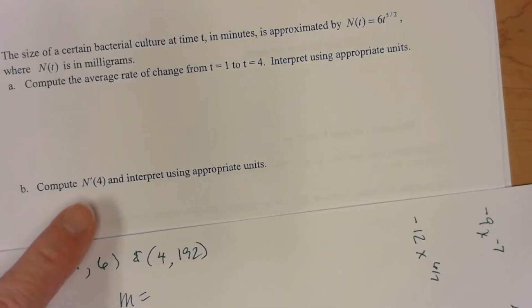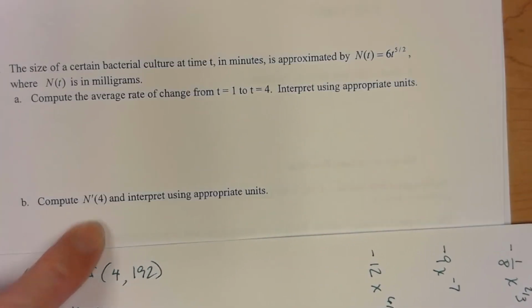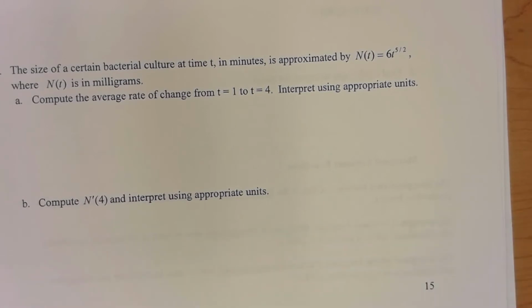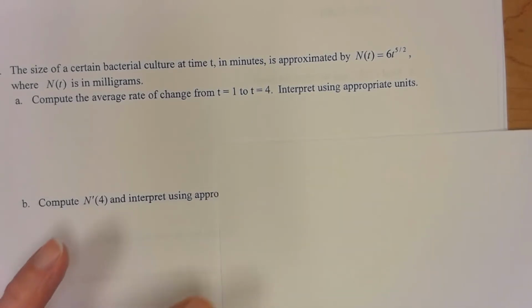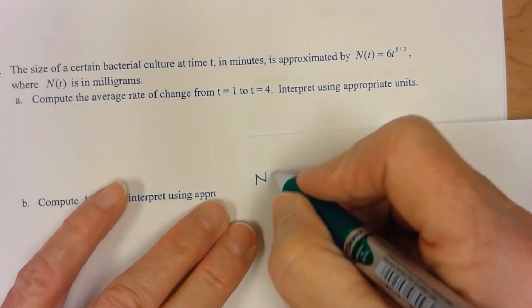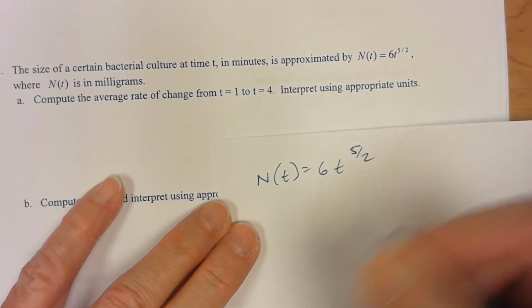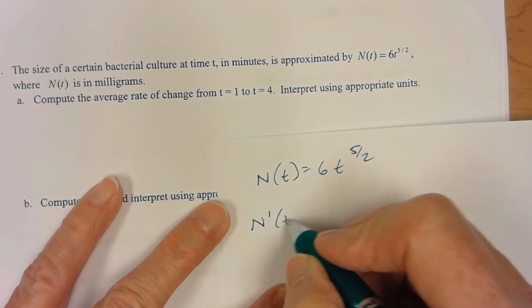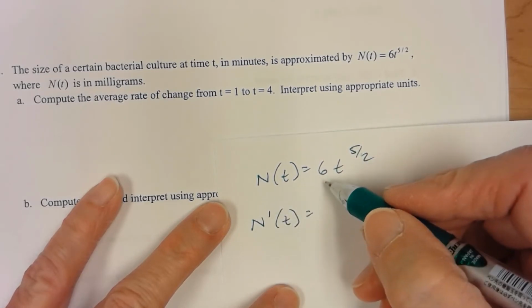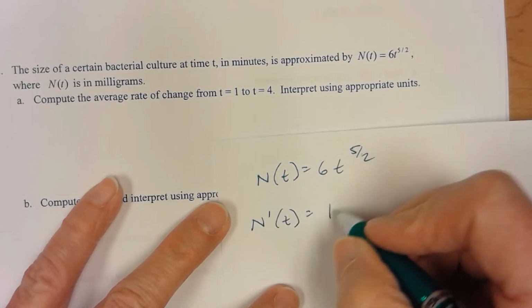But now this means instantaneous rate of change. So I've got to go get my n prime. 5/2 times 6, that would give me 15.